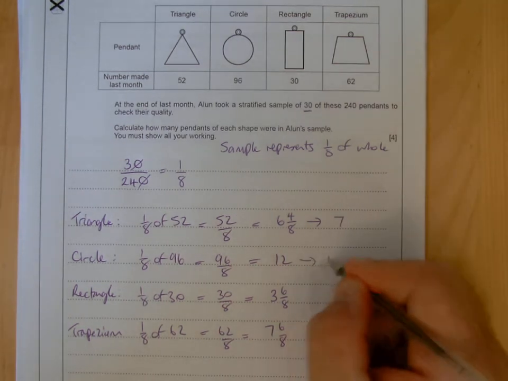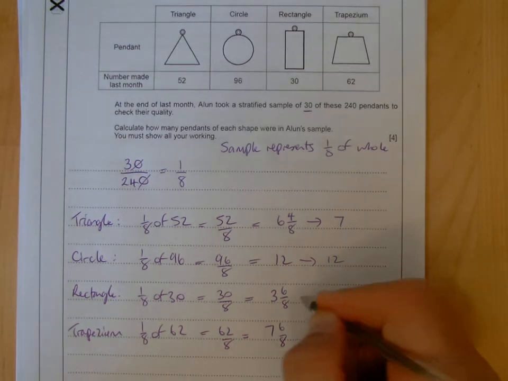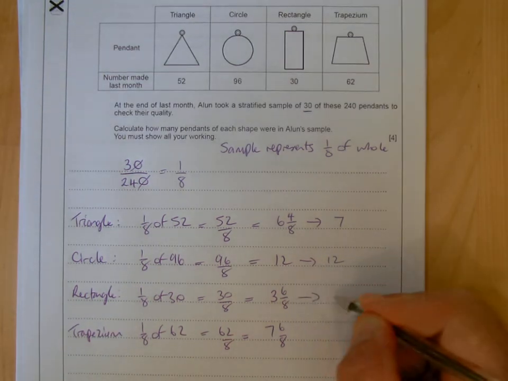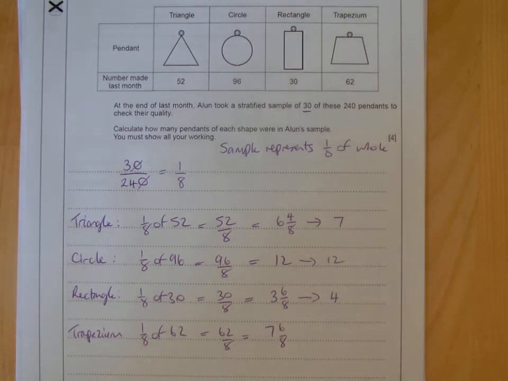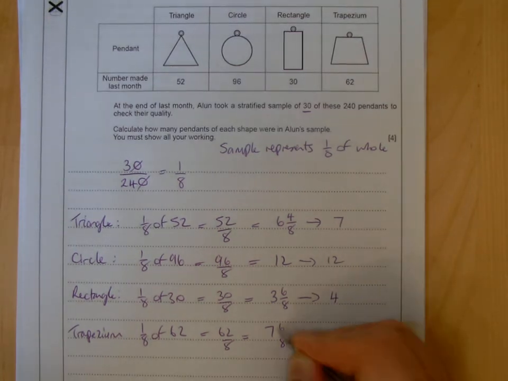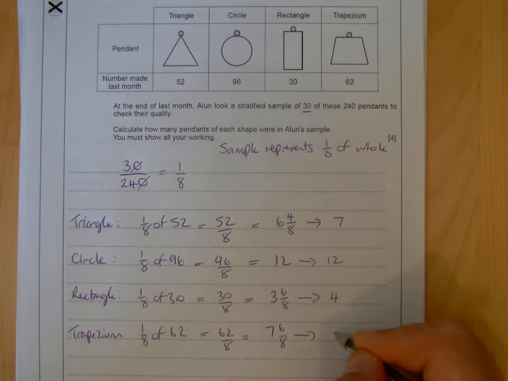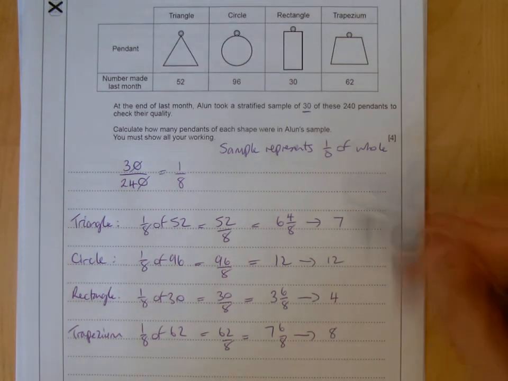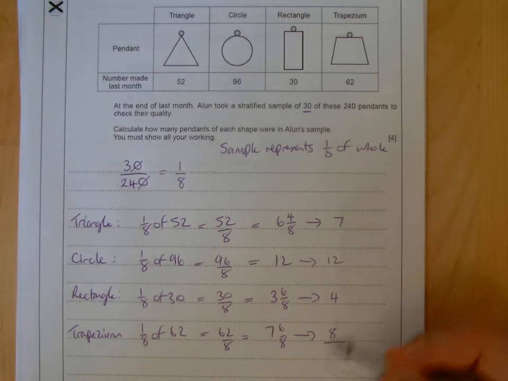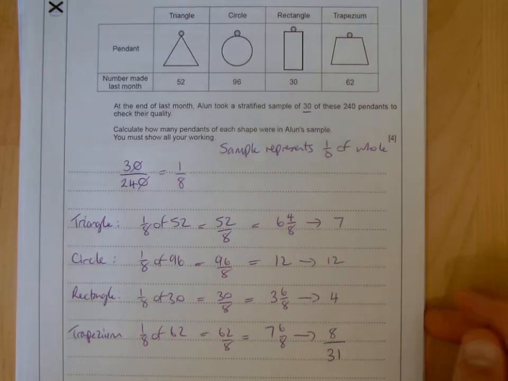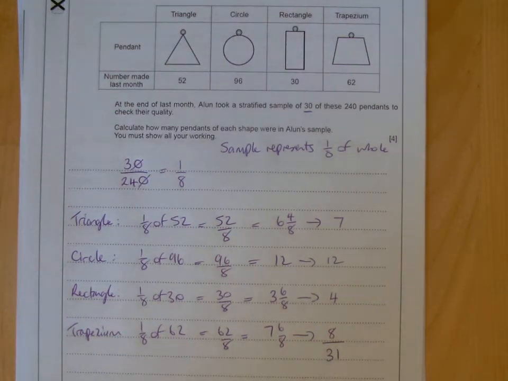This obviously is going to be 12 because it's 12 whole. This then, well, 3 and 6/8. You'd expect that to round up to 4, because it's practically a whole. And then this, 7 and 6/8, you'd expect then to round that up to an 8. Now you've got to check, does this add up to 30? But when I add them up, it actually adds up to 31, doesn't it? It actually adds up to 1 too many. So that's no good, because you only want to select 30.